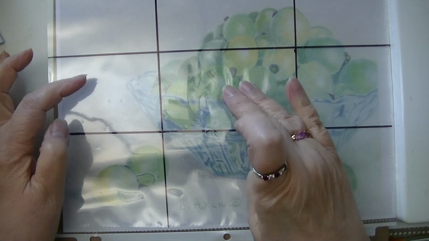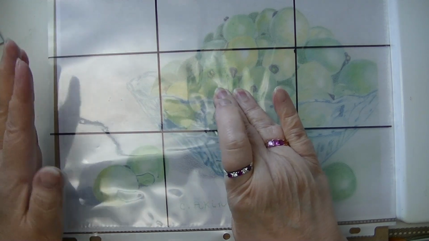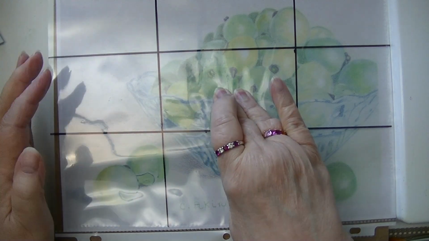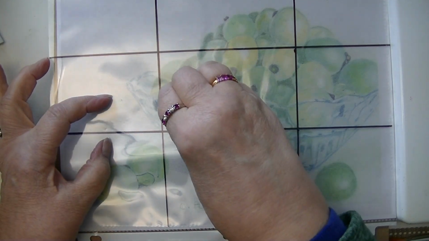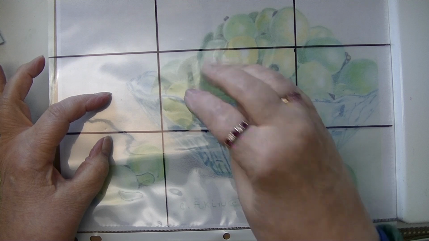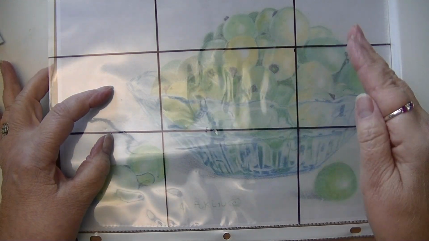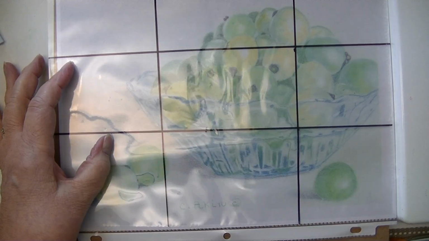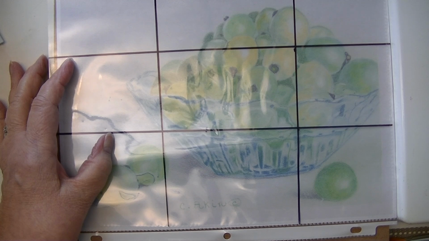So where is our center of interest? First of all, it's not going to be in the center. I know that doesn't make any sense, but you don't want your most important item in your design to be right in the center, because there again, your viewer's eye doesn't know quite where to go. So you want to pick one of these four corners.